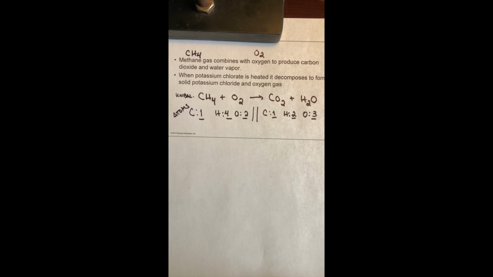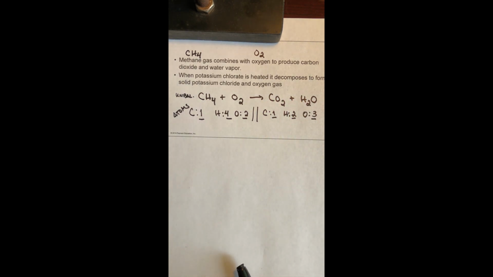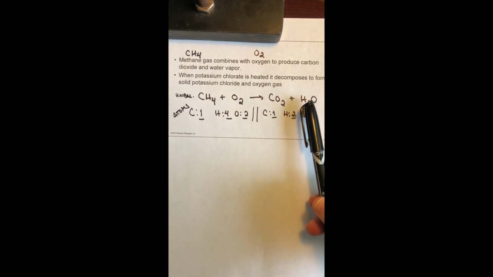At this point, we have the carbons are balanced. So I probably don't want to touch the CH4 and the CO2. So let's try then the other two atoms we have here. We have oxygens and we have hydrogens. The oxygen, though, is present in 2 of the products. So it'd be hard to balance that. However, the hydrogen is only present in 1.